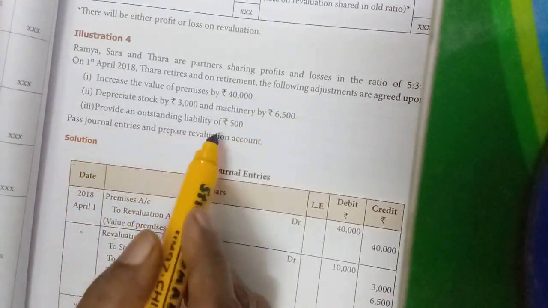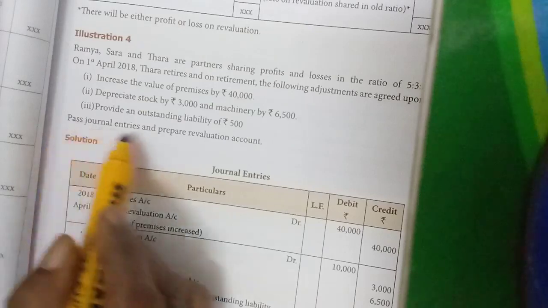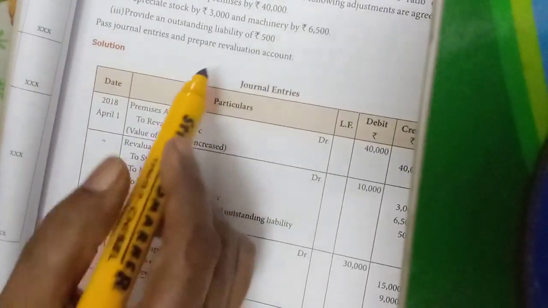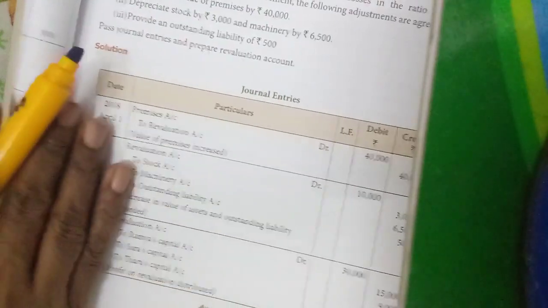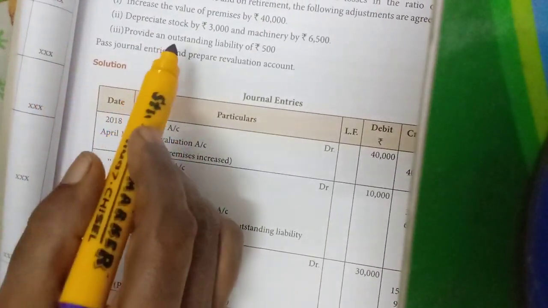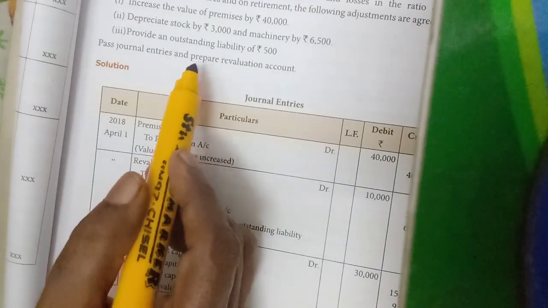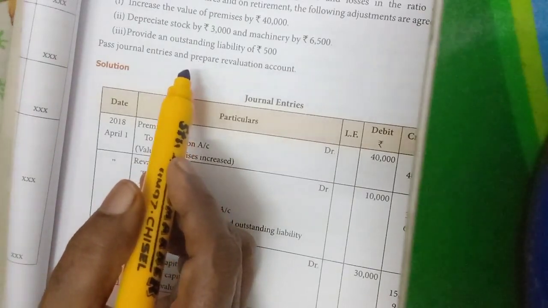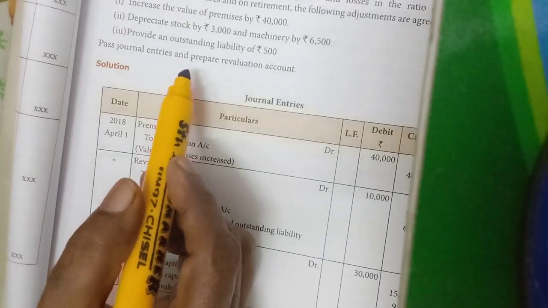Provide an outstanding liability of 500. Pass journal entries and prepare revaluation account. Here we can prepare only three entries. One for profit items, the other for loss items. Then the third entry, after preparing the revaluation account, to transfer the profit or loss to all the partners.